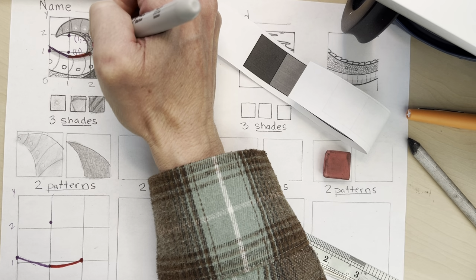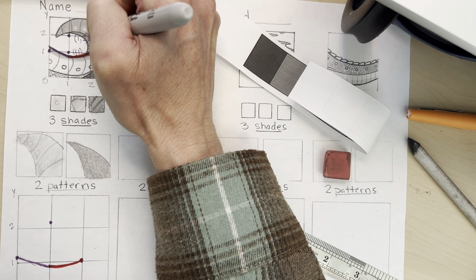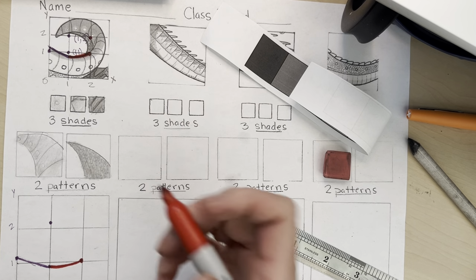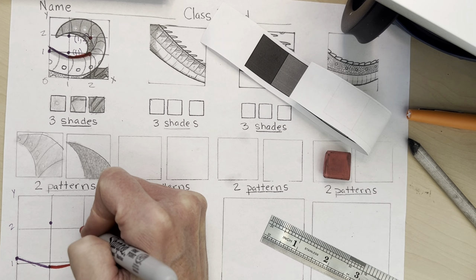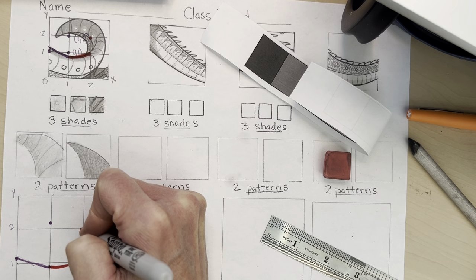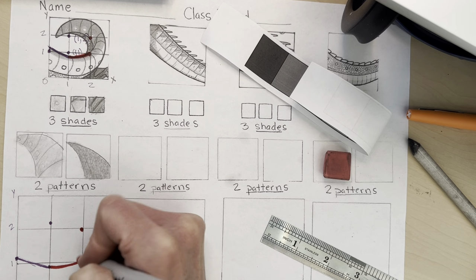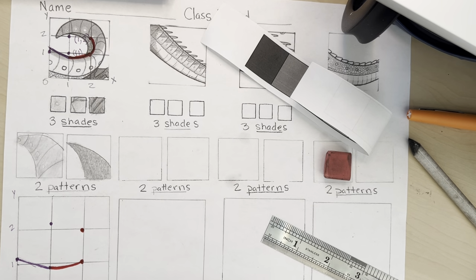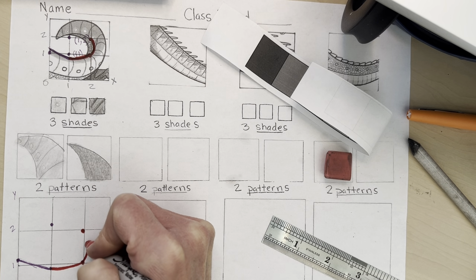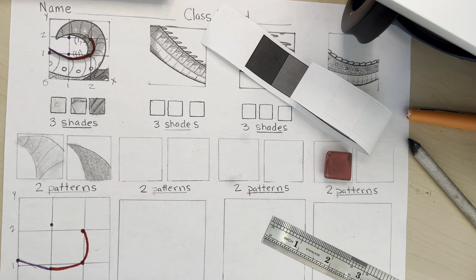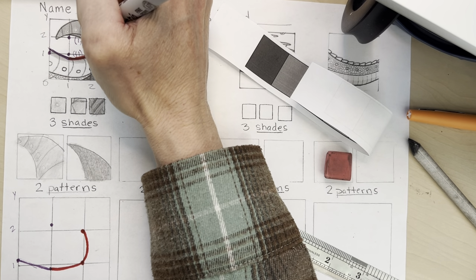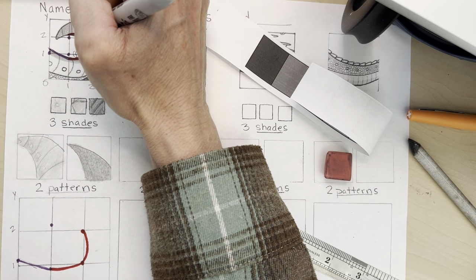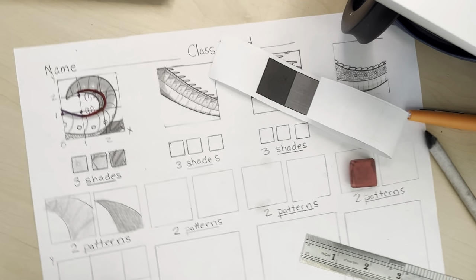Then we have a point at 2, 2. You know, it's not right on 2, 2, but we are gonna choose a point close to there. And it looks like that this curves around. So I'm gonna curve it around. Right, now we come back to our first point we plotted.